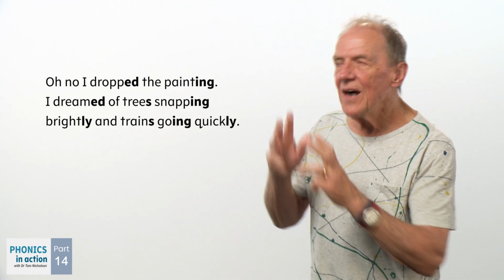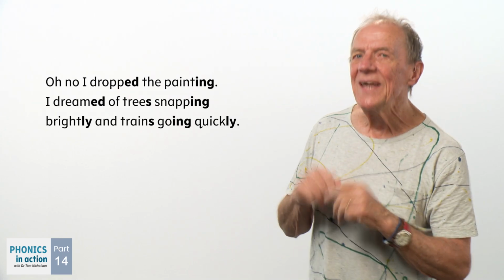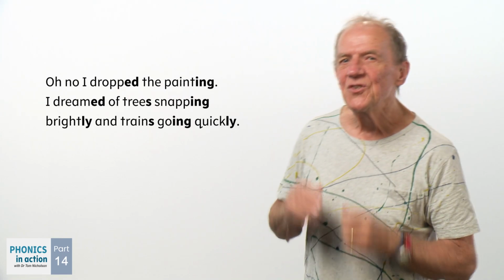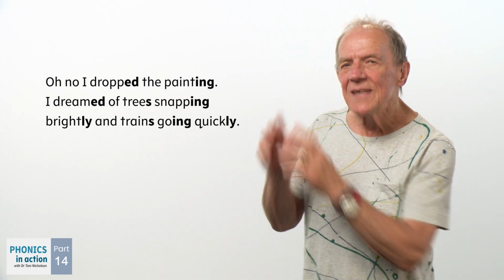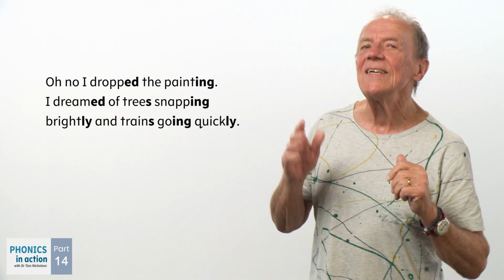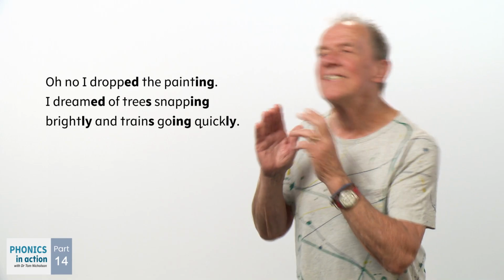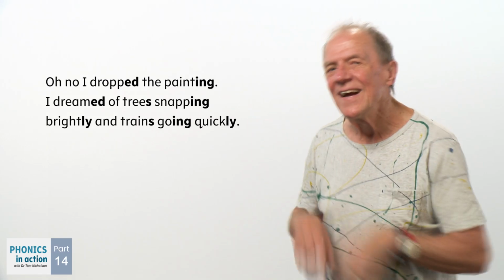Well, I've made up a story and it's got words from the chart in it, and I'll read it to you. See if you can spot those endings. Oh no, I dropped the painting. I dreamed of trees snapping brightly and trains going quickly.